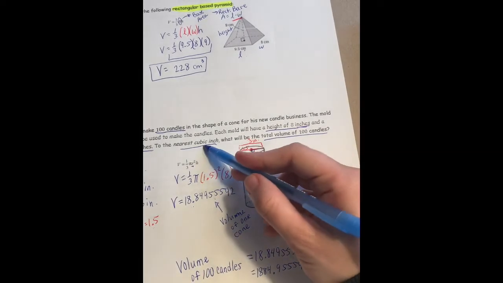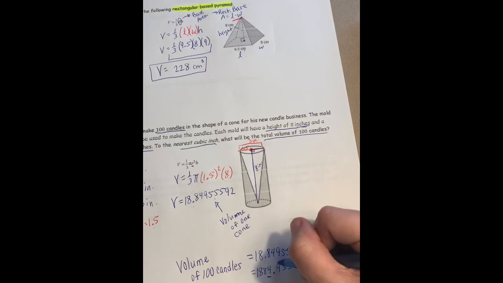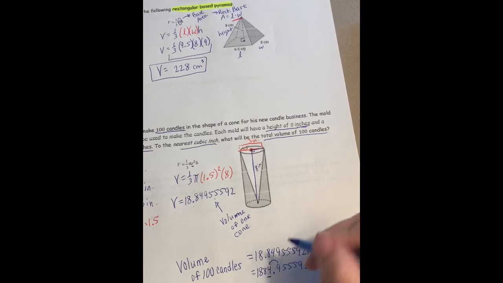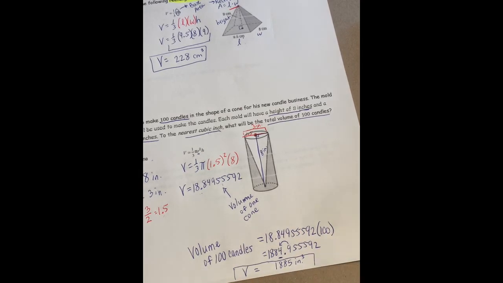Now we can round to the nearest cubic inch. The nearest cubic inch is like the nearest whole number. So I'm looking at this 4 right here. Well, this 9 is 5 or more. We raise the score. So this becomes 1,885 inches cubed. That's the volume of 100 candles.